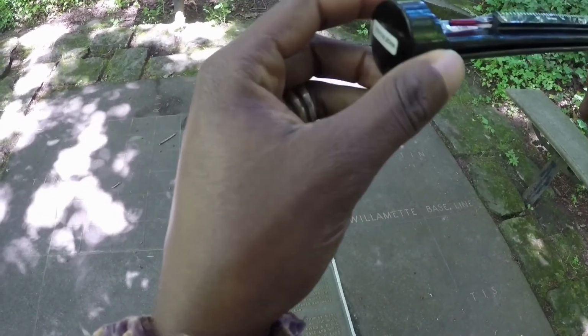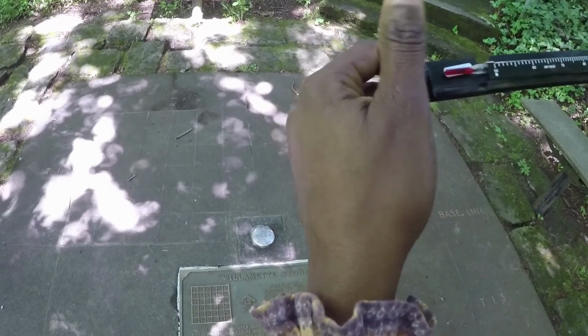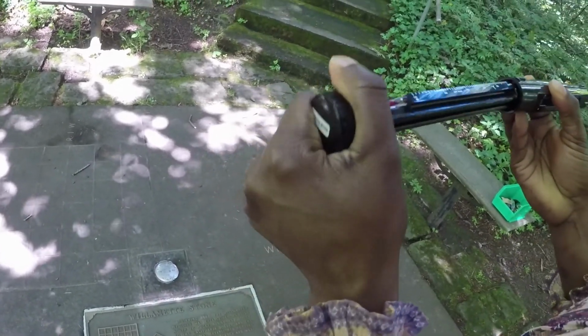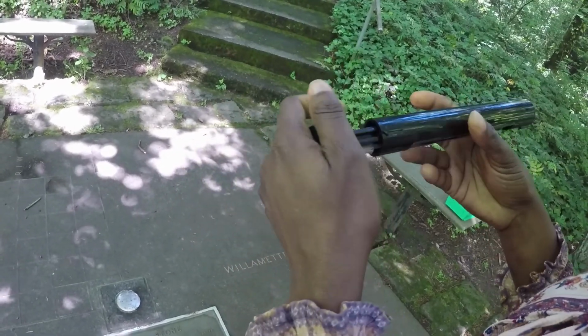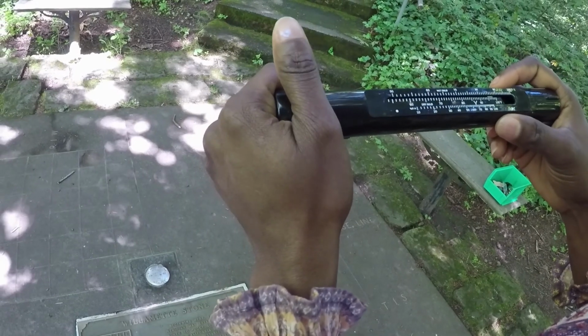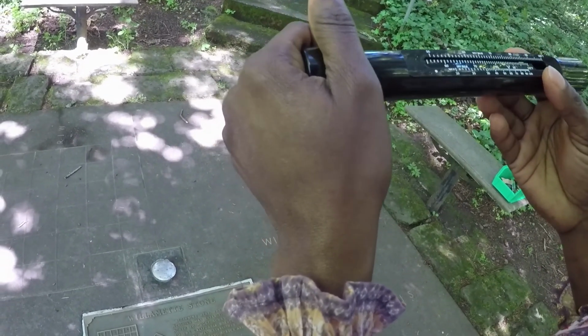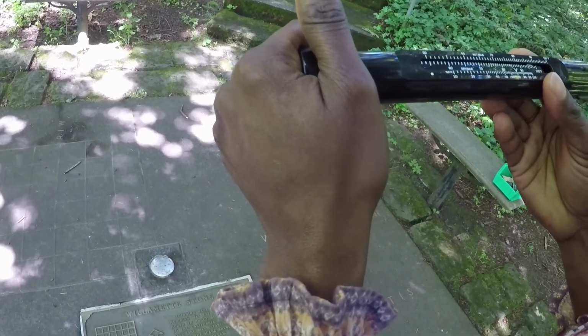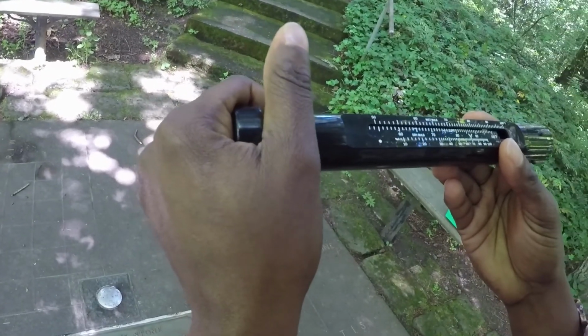All right, so let's align this back into the psychrometer tube, and then we take the relative humidity reading. 65, 67.